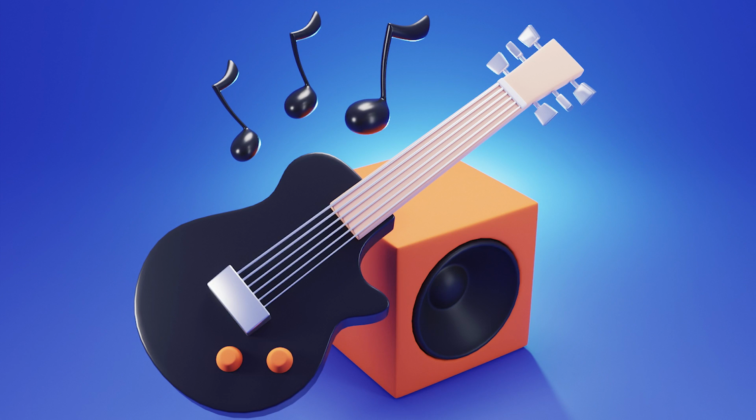Today we're gonna make this cute little guitar illustration that can be used, for example, as an app icon or website illustration.